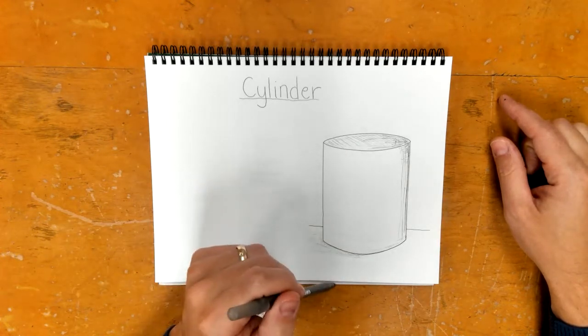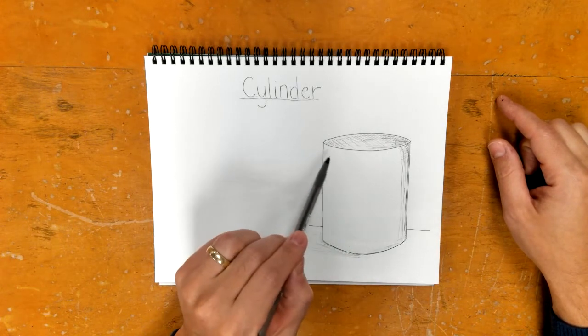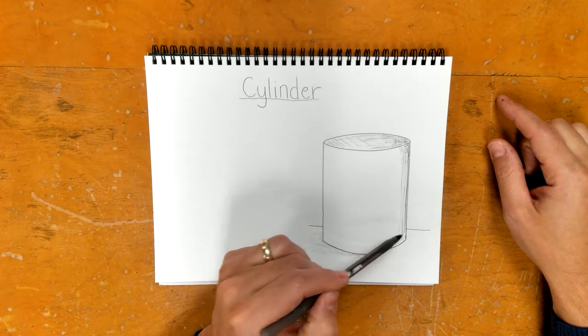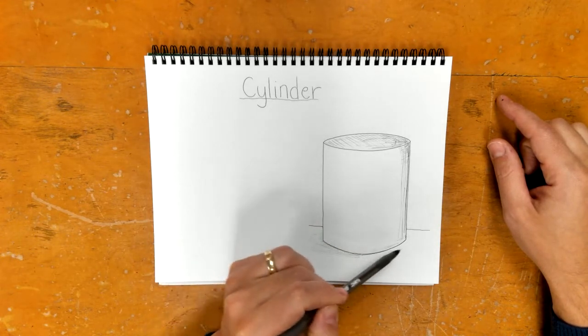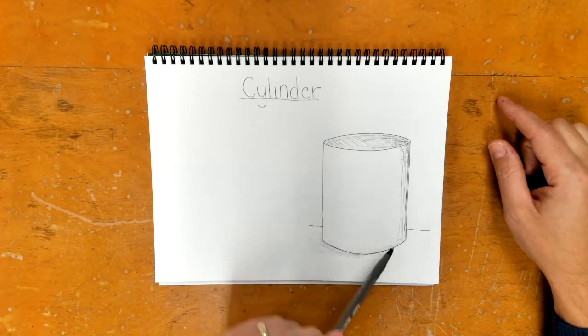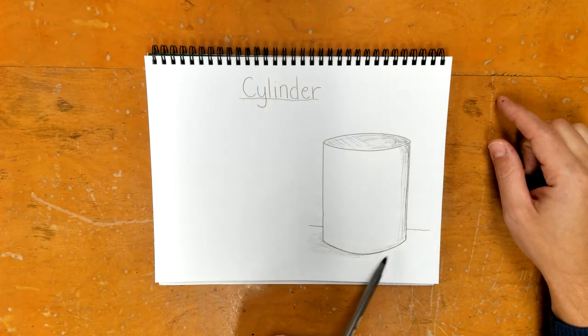You can't see both. And the biggest thing is that we see that it is round, and that round shape needs to be echoed also on the bottom. A lot of people ruin their whole 3D part by drawing the top right, but then they draw the bottom as a straight line going across. You have to have that curve.